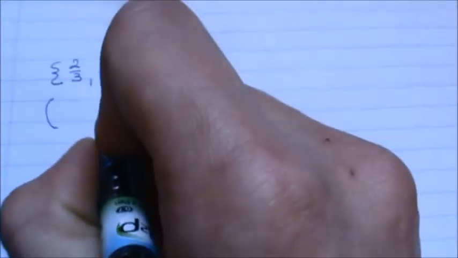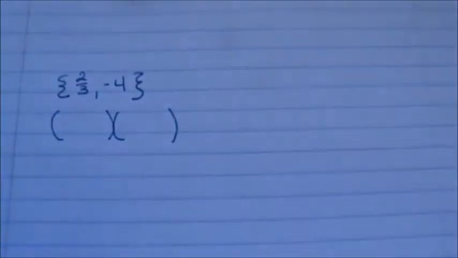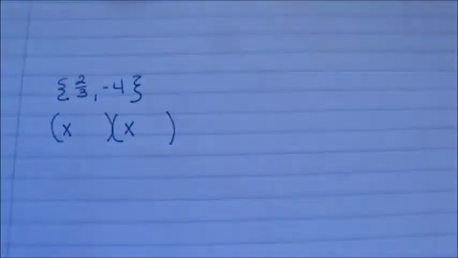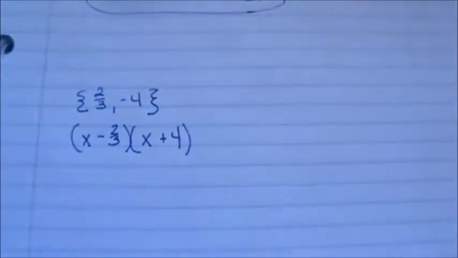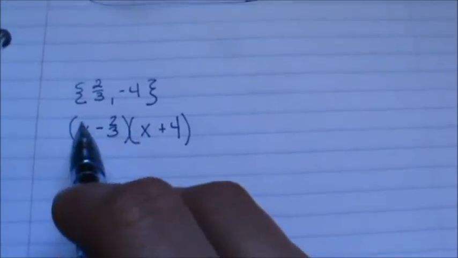Find an equation in standard form with integral coefficients that has the given solution set. If these two are solutions to an equation using the zero product property, I could say that, well, if I pick the variable x, to get this solution, I must have had to subtract 2/3, and to get this solution, I must have had to add 4. Because this problem wants integral coefficients, if I FOIL this right now, I'm going to have a problem because I'm going to have some fractions involved with this one.